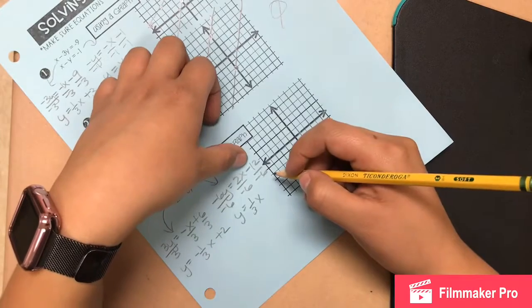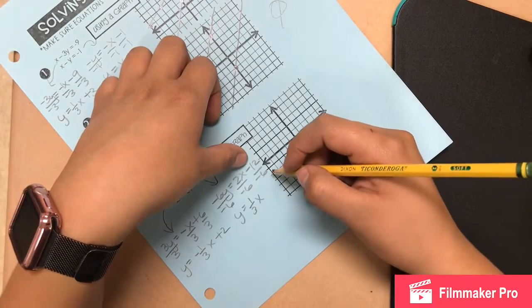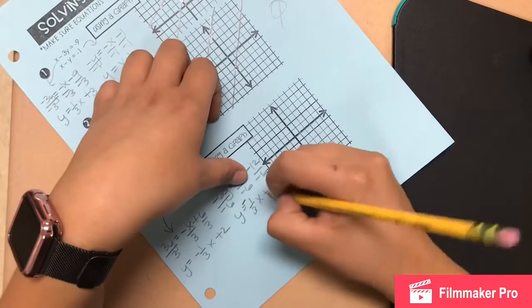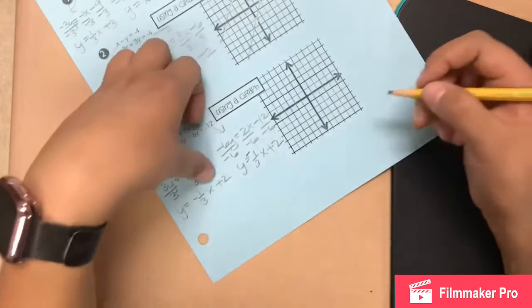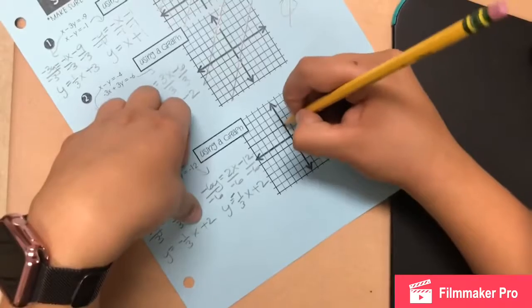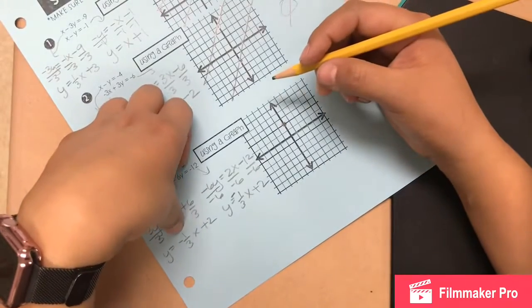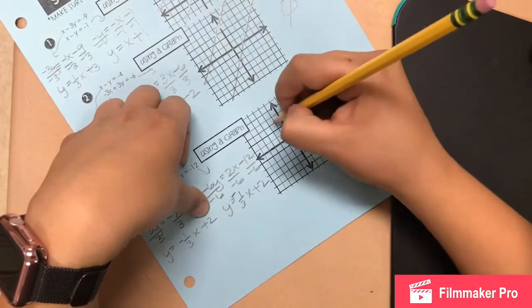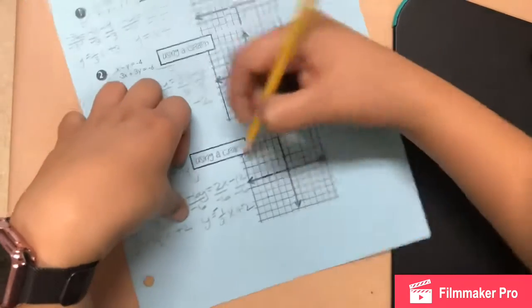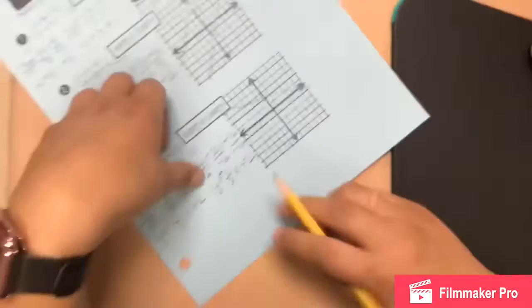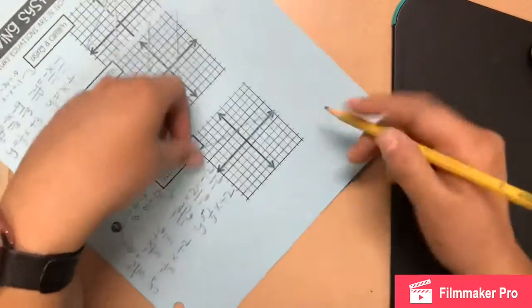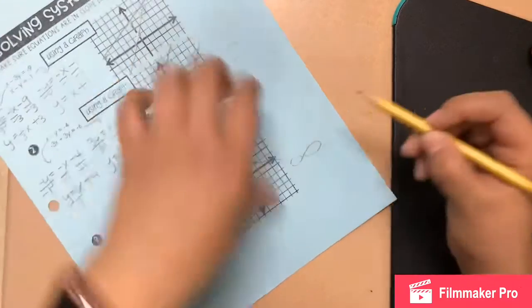Negative 12 over negative 6 is, that's negative 1/3 x. Negative 12 over negative 6 is positive 2. If I graph the first equation, it starts at positive 2 on the y-axis. I'm going to go down 1, right 3, down 1, right 3, up 1, left 3, up 1, left 3. If I look at the second equation, it is exactly the same, which means it would be the exact same line. They'd overlap, which makes this infinite solutions.